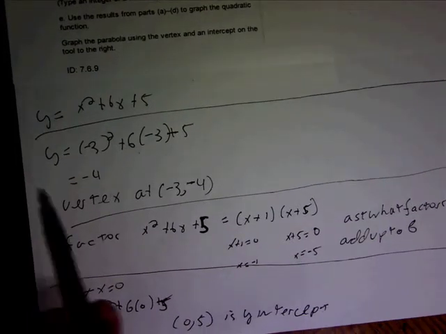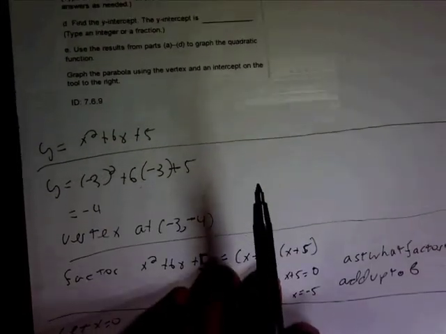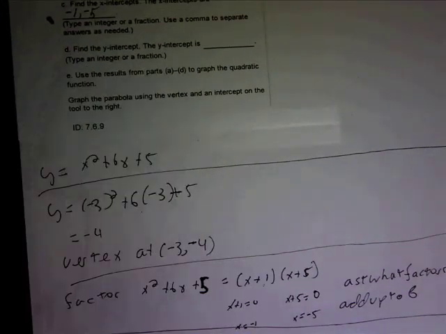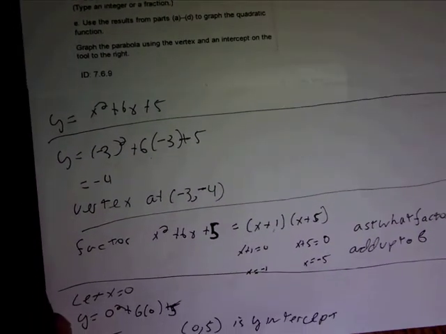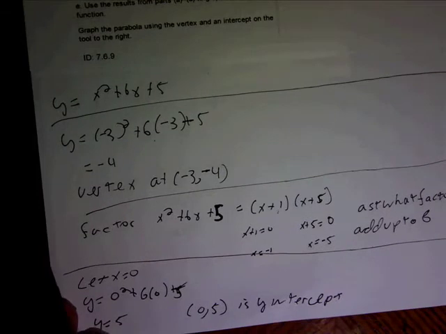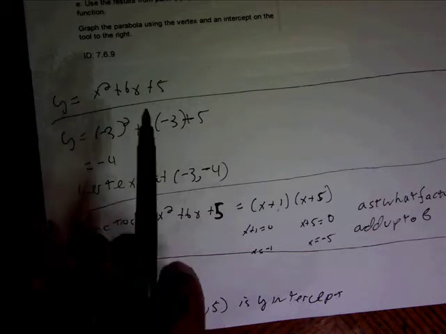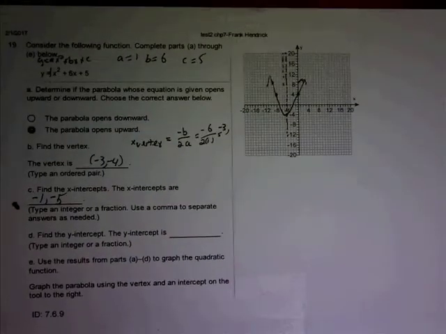Next thing they ask here is find the y-intercept. So in order to find the y-intercept, I let x equal 0. There. I let x equal 0. And I solve for y. So the y-intercept is going to be at 0, 5. Okay. So using those points, you can graph the parabola.